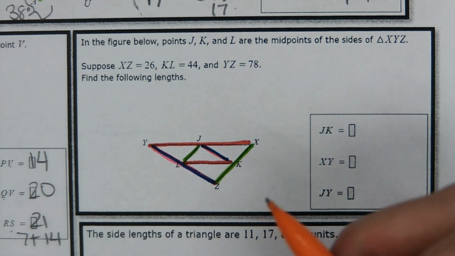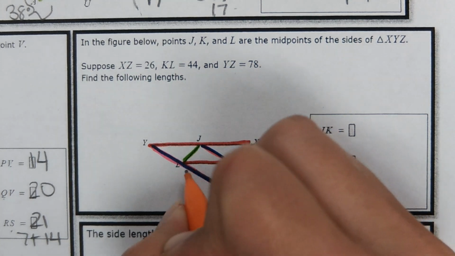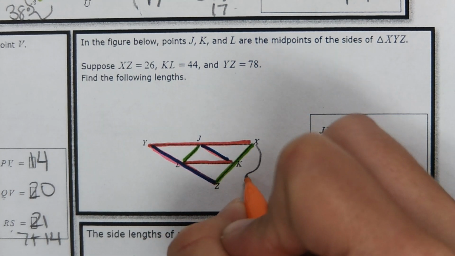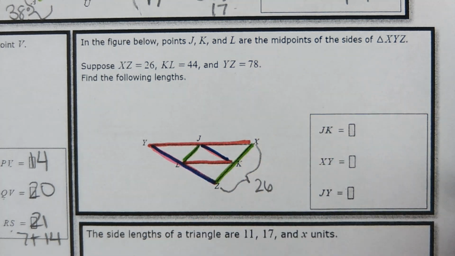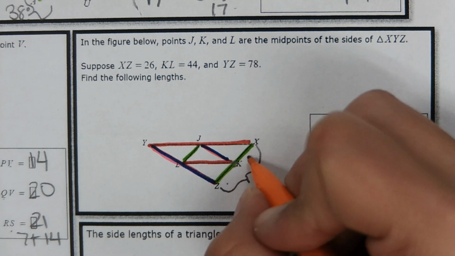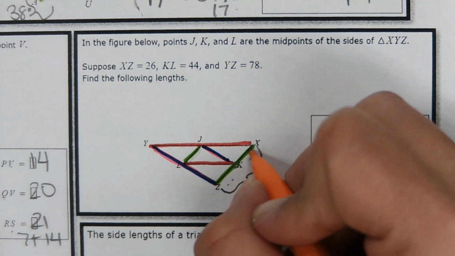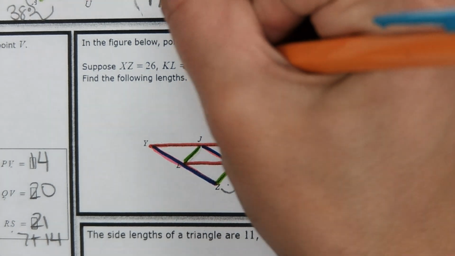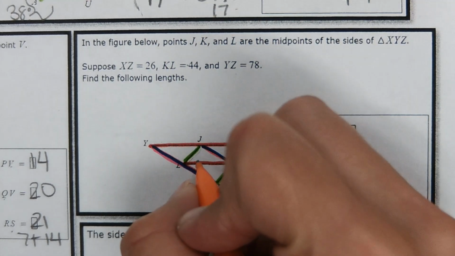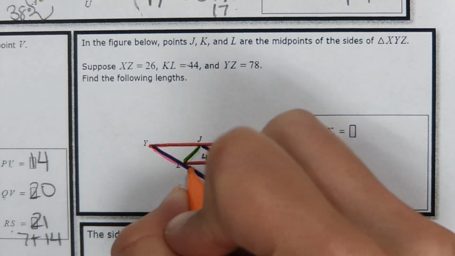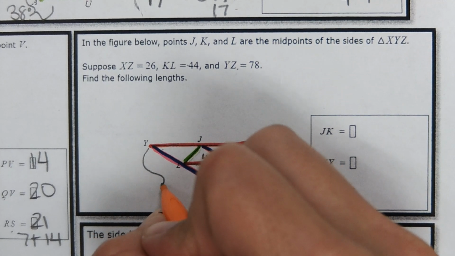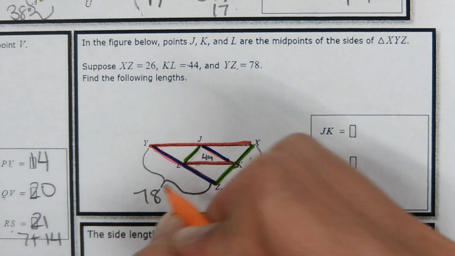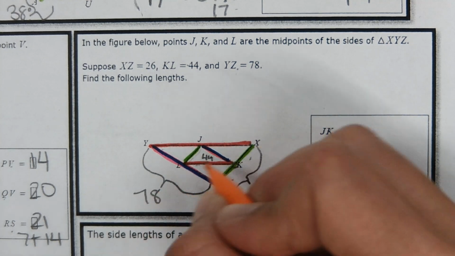Okay, so then looking at the lengths, it gave us XZ here is 26. So this is a midpoint, so that would be 13, 13, and then this would be half of that length here, if I need to know that. And then KL is 44, and that's half of this side right here. And then YZ, 78. And again, if I needed this segment, it would be half of 78.